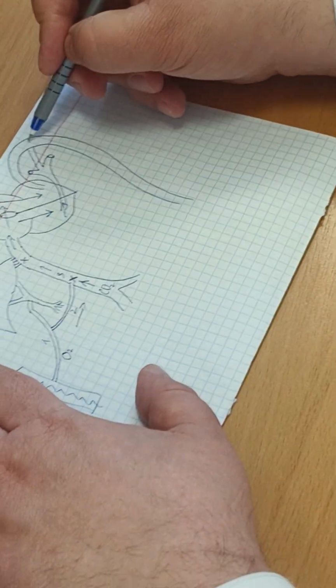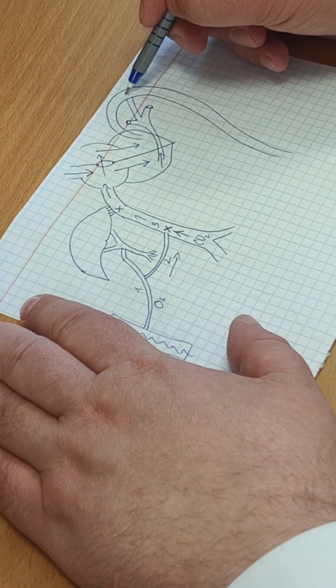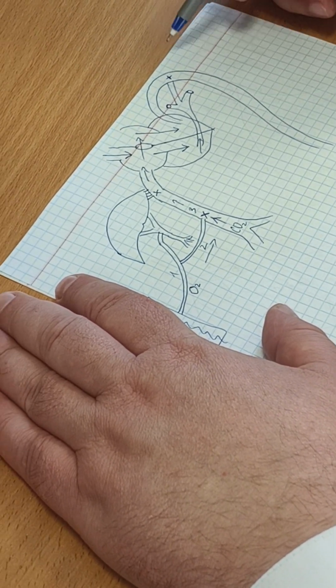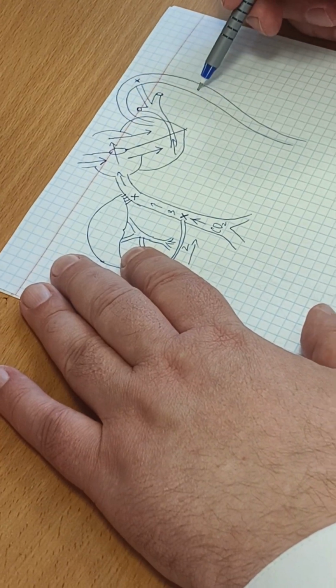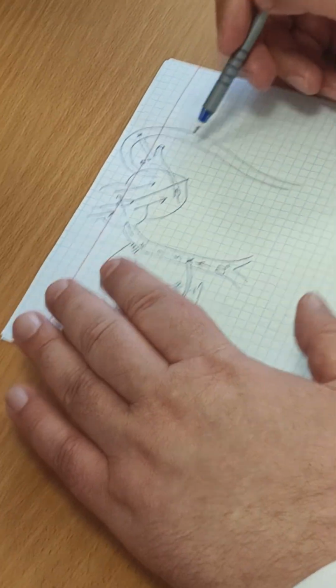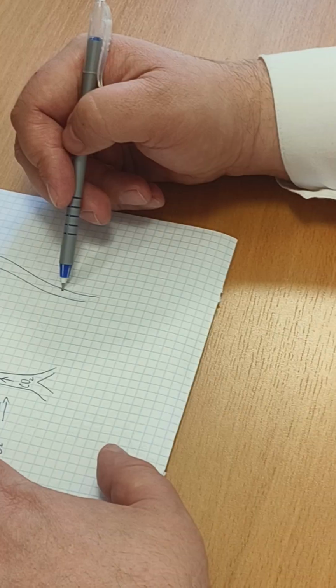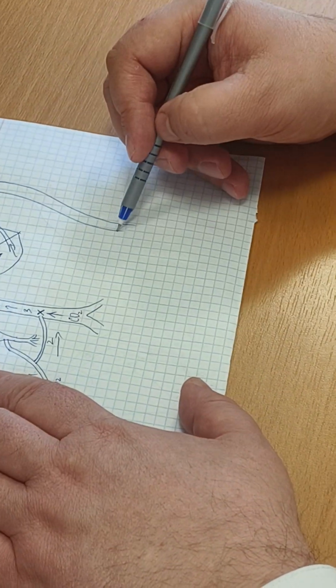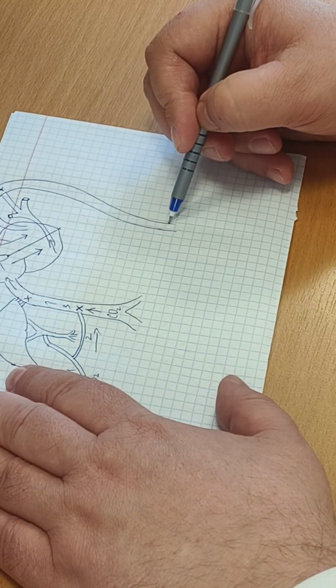And this deoxygenated blood comes here and mixes. That is the third place where blood mixes. And this blood is mixed, but it is not rich with oxygen. And this blood goes to the aorta.